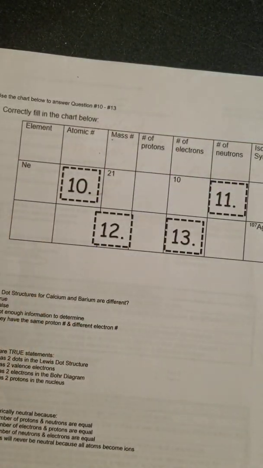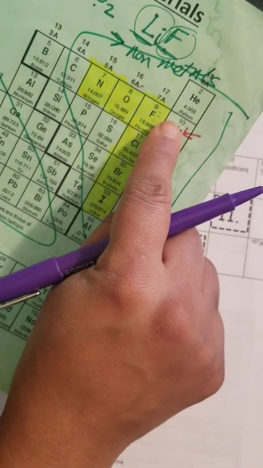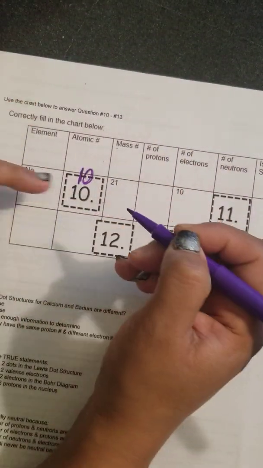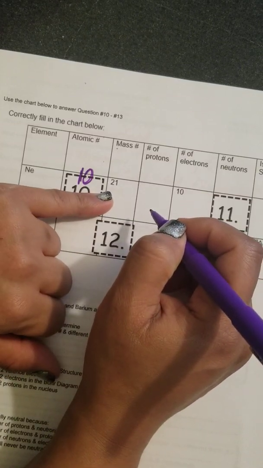Neon is what I'm using, so let me grab my periodic table. Okay, what is the atomic number of neon? Neon's right here. Its atomic number is 10. 10 so happens to be number 10. The mass, they told me, was 21.